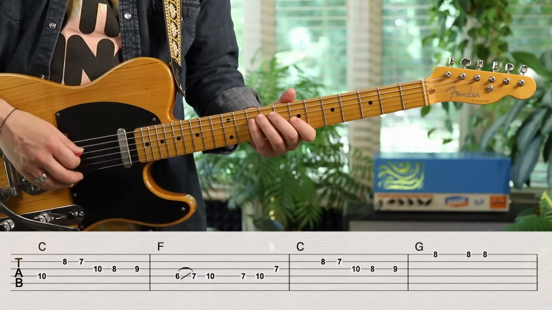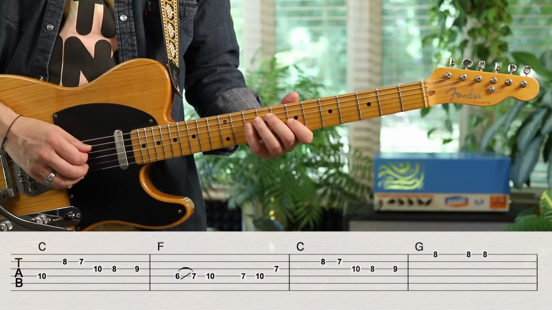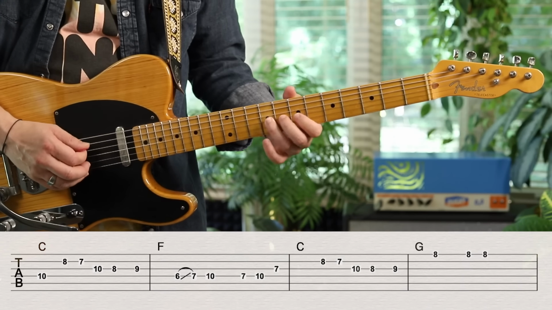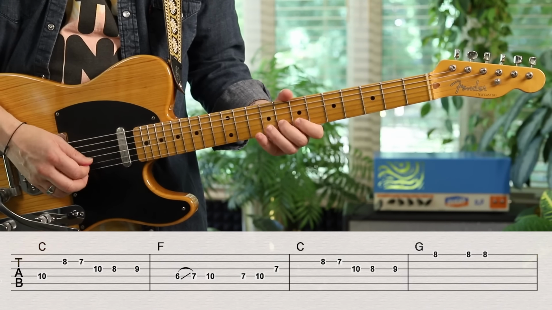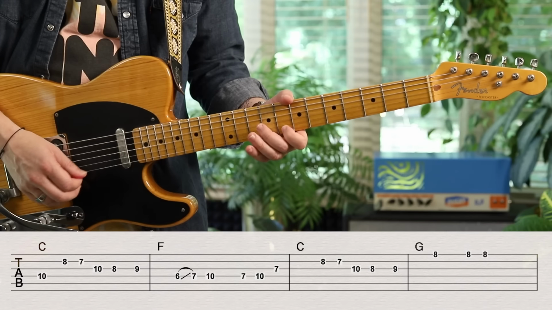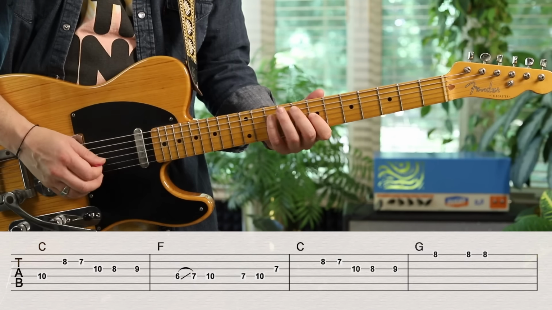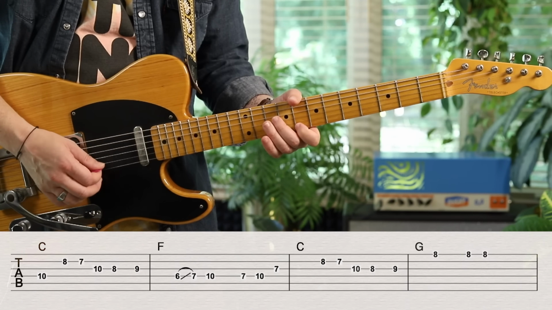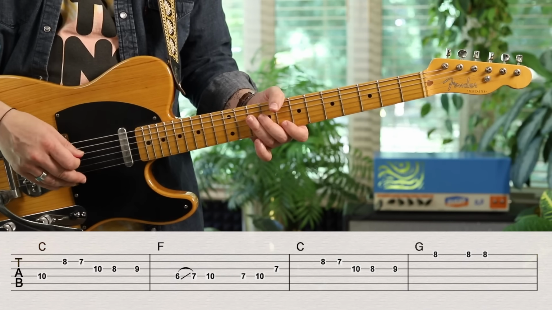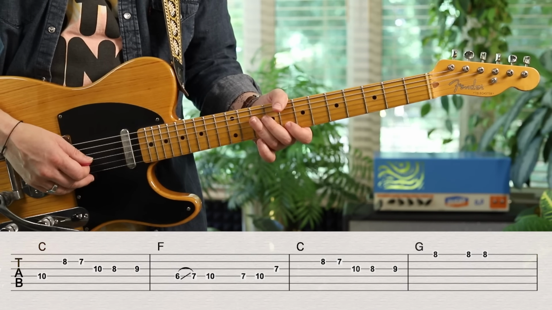And then we kind of have the second phrase, which does have more chromatics. Tricky. Does that a couple of times. Oh, now I have to think where I am.